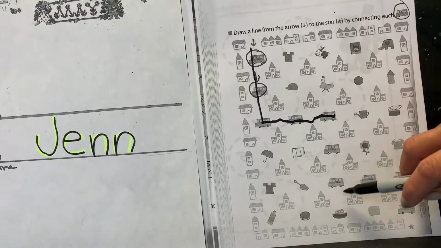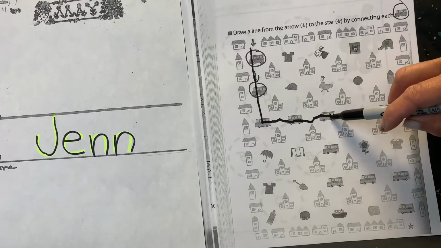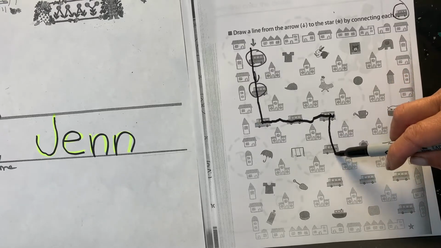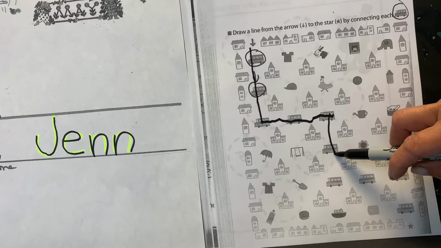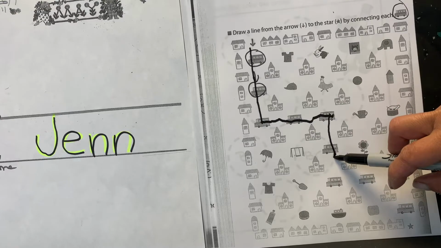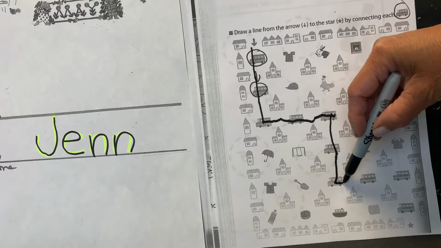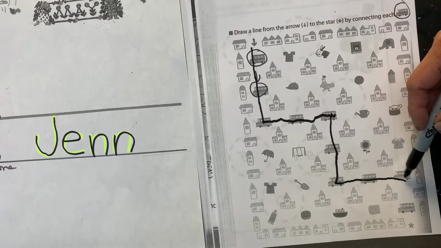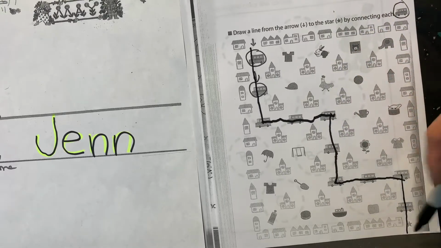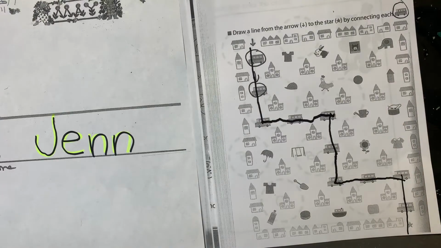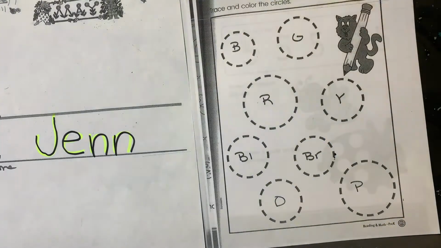Now, let's find the other ones down here. Pull it down, drag it, and slide it. I know you already know how to do this, but Kathy wanted me to give you extra directions on sliding it and dragging it over. There you go. And down we go to the star. Excellent job. All right, let's go to the next page.